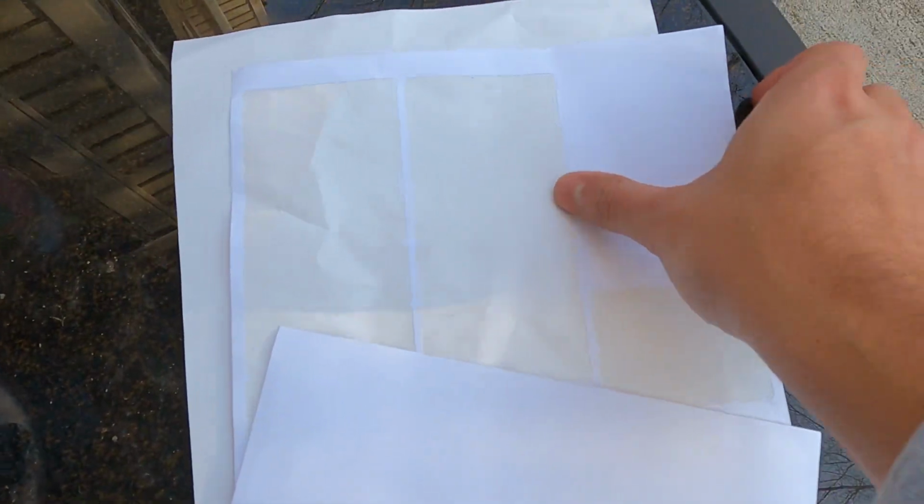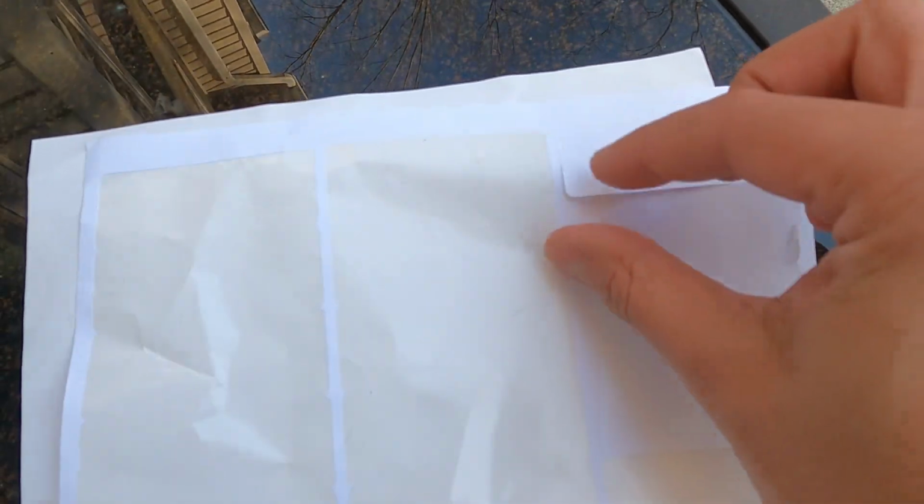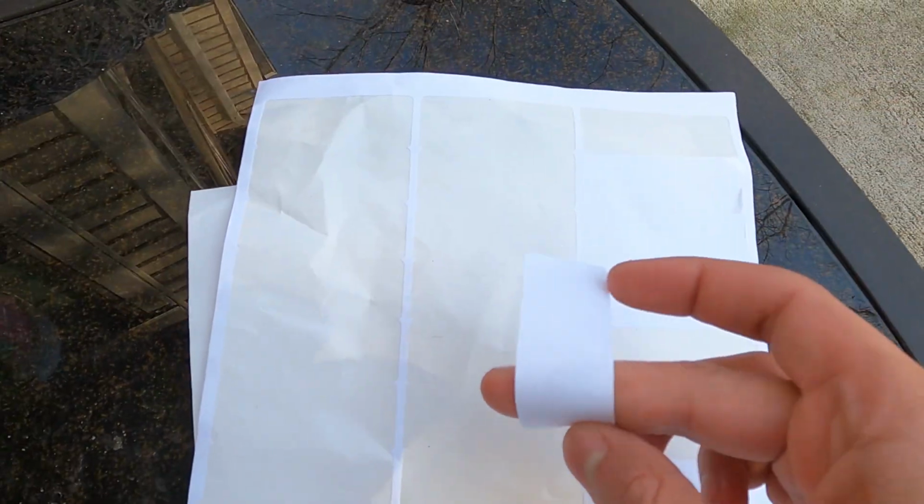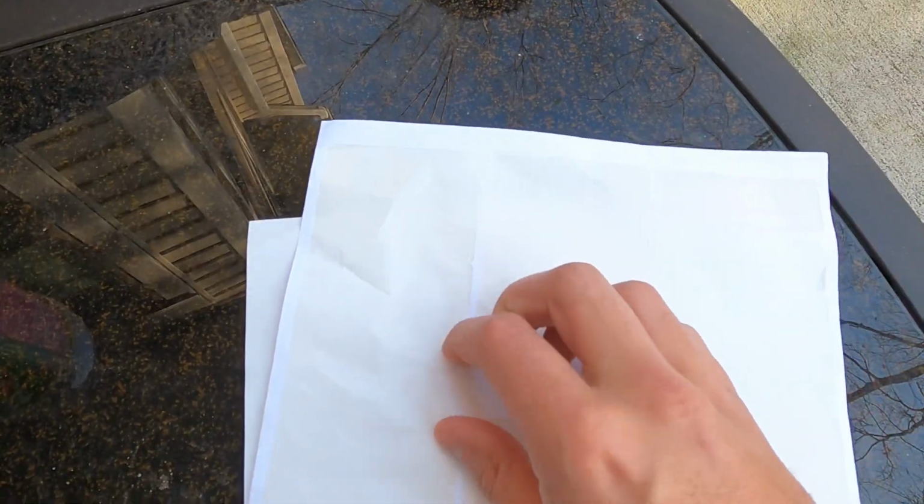I have one that already peeled out. So basically you put them right into your printer, and when you press print on Amazon, it will print a little SKU onto one of these little labels. And what you're gonna do is put the little label on the back of the game, book, or whatever you're selling on Amazon.